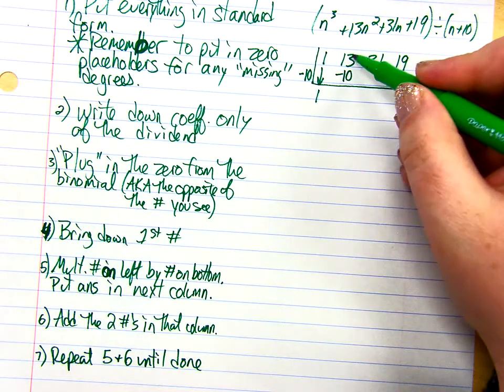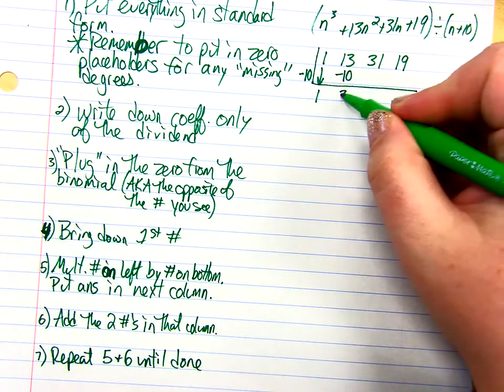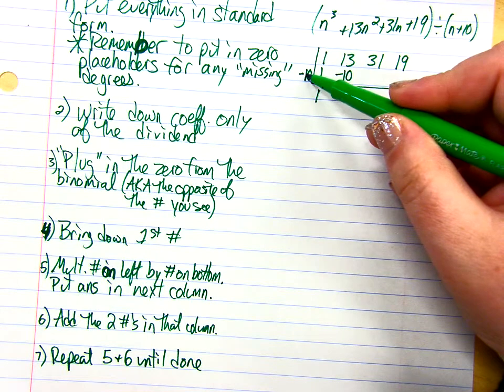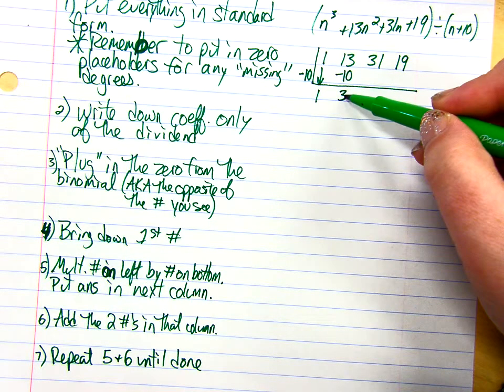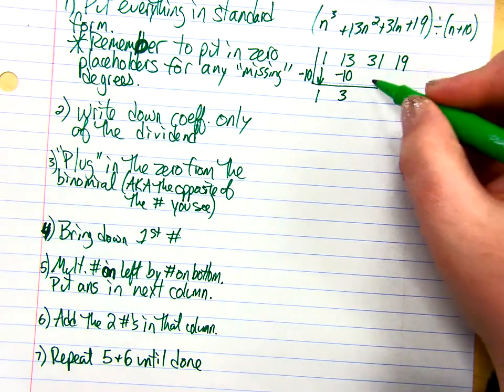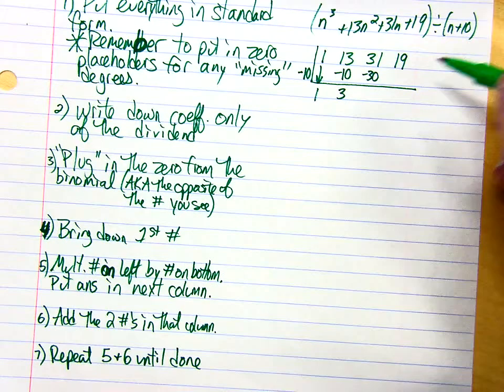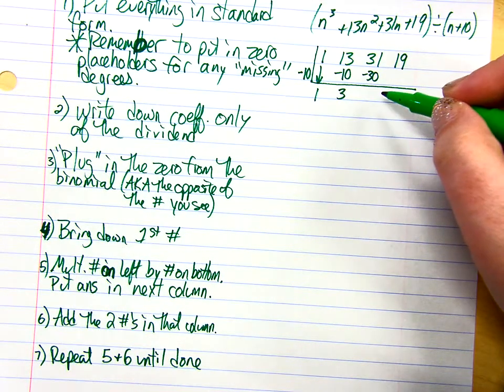So when I add these two numbers, 13 and a -10 leaves me with a 3. And now I'm just going to repeat 5 and 6 again. So I'll do now -10 times 3, which is -30, and that goes in the next column. Now I'm going to add these together.